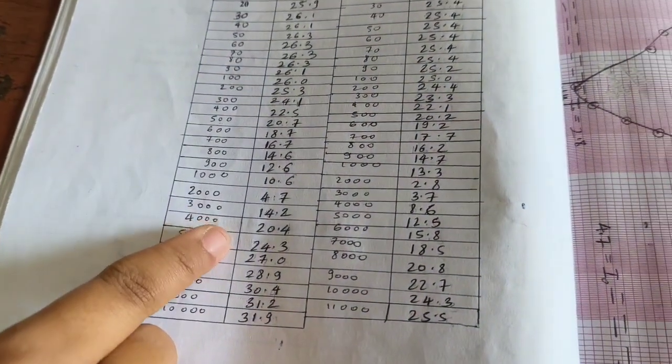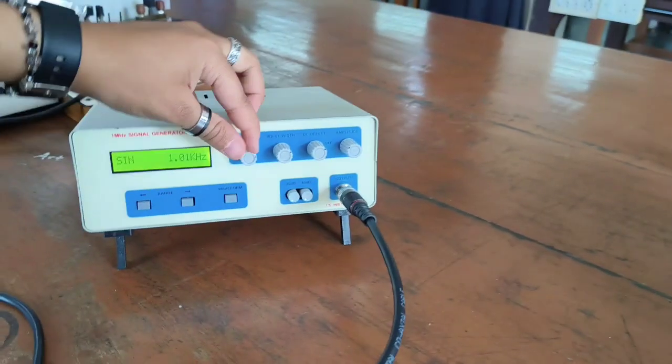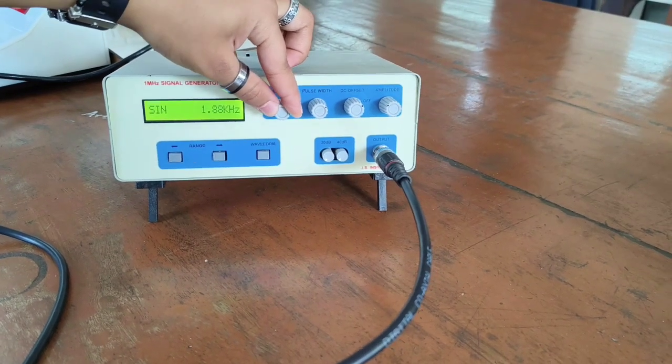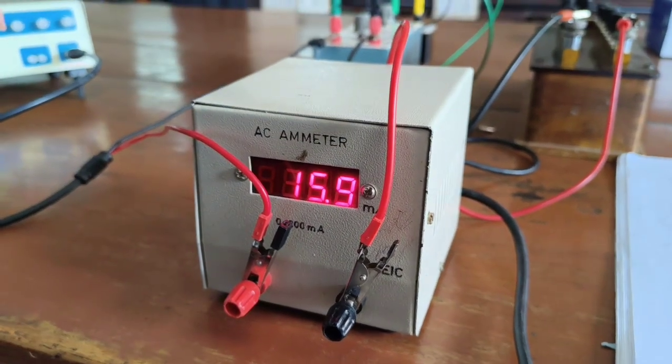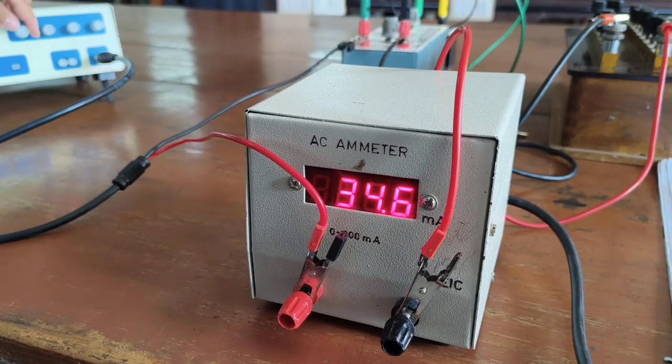When you go to around 2000 or 3000 hertz, you can see that the current will reach its minimum value. So this is for 2 kilohertz. Now we have 3 kilohertz.